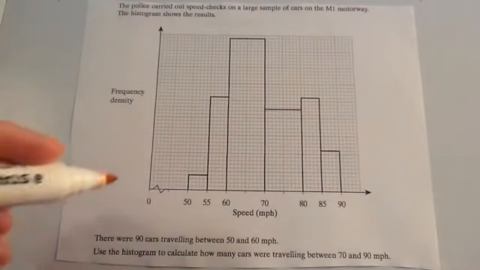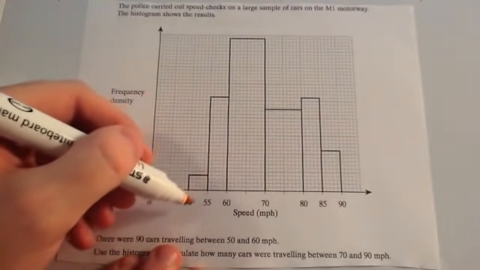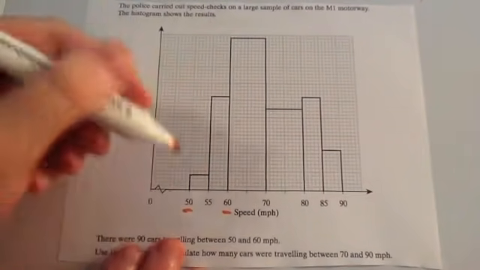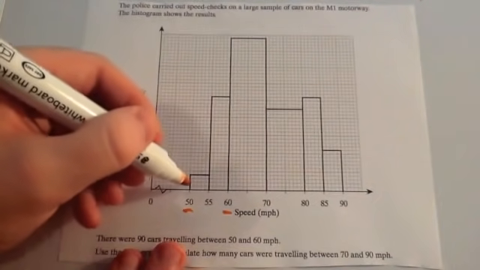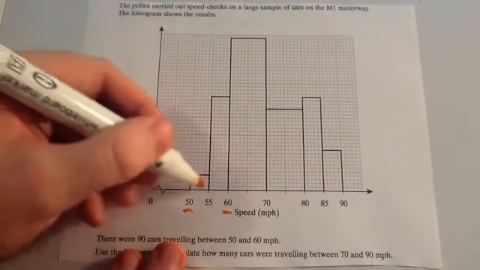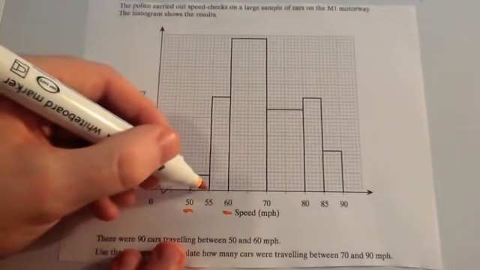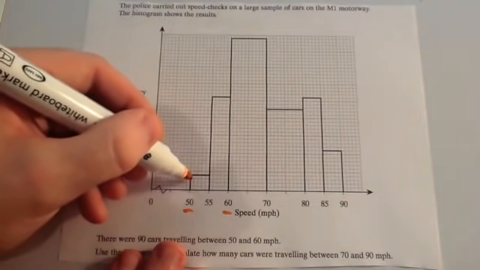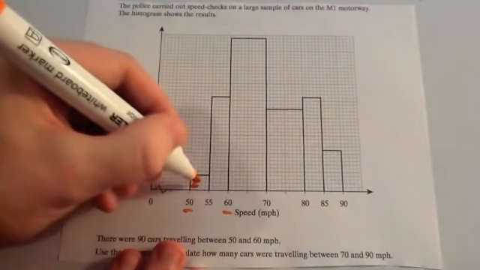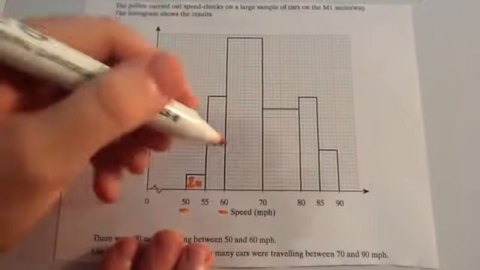So, let's work out the number of squares between 50 and 60. Let's do this little one first. There's 5 across and 4 up, so this bar has 20 little squares inside it.